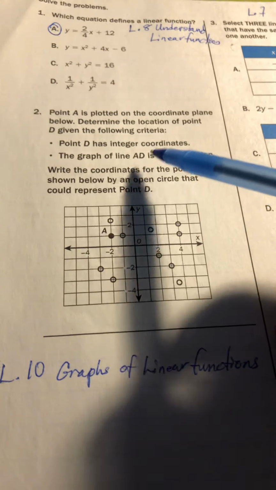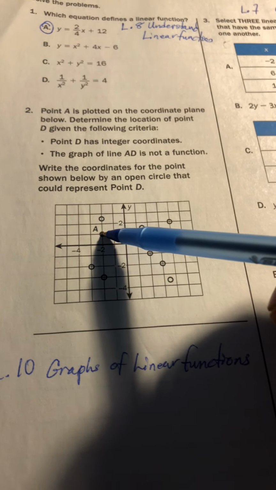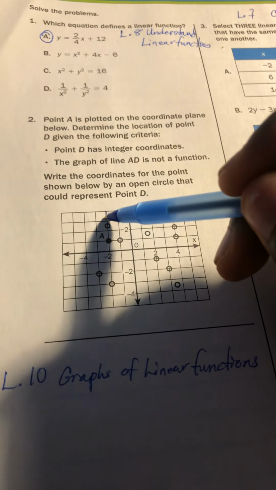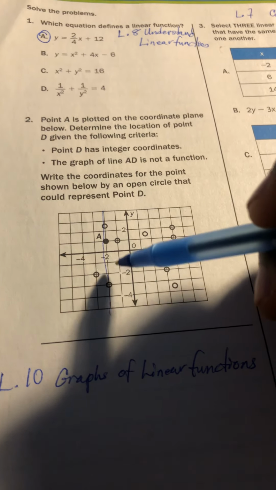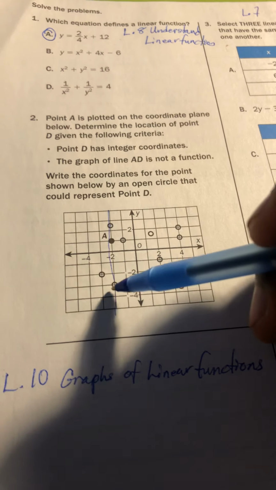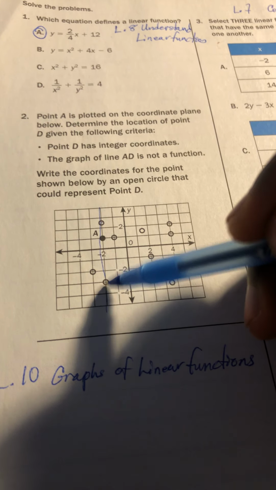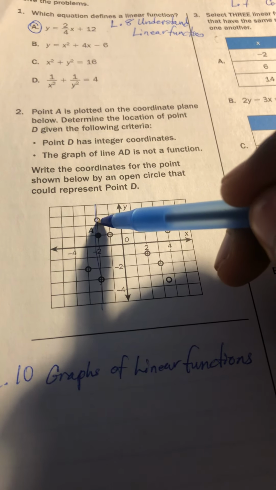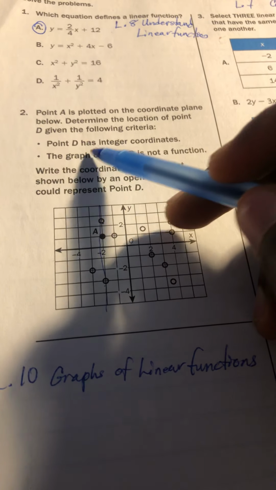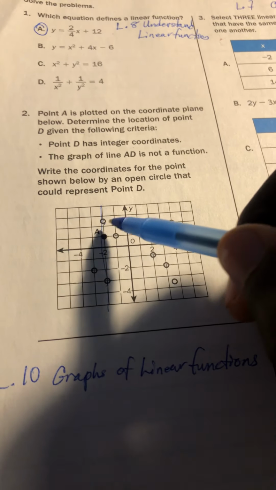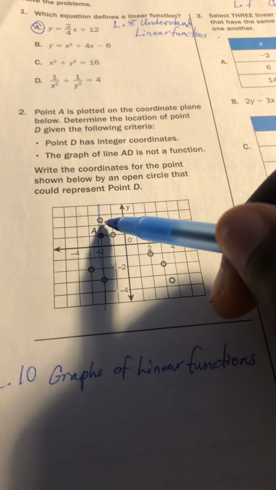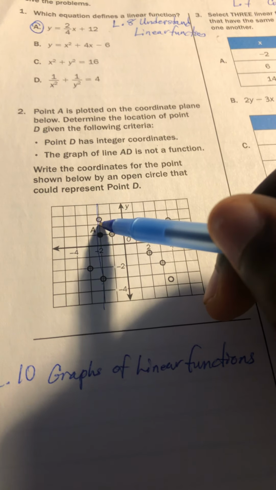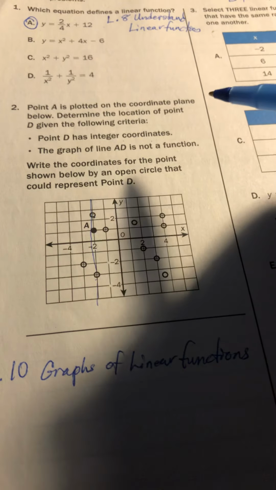So we're looking at point A. If I draw a vertical line through this, I'm going to hit 2 points, this and this. Now, the reason it's not going to be this is because it said point D has integer coordinates. You see how this is not exactly on this line, so we don't know; it's going to be point something.